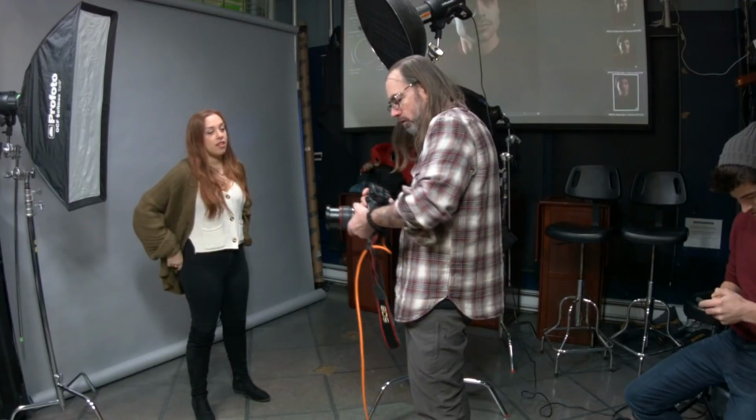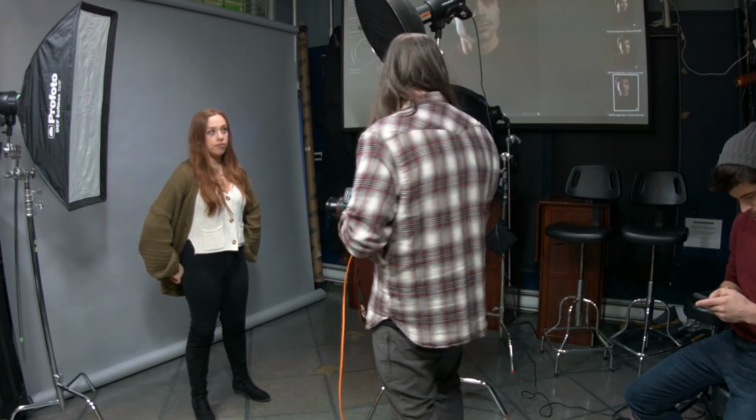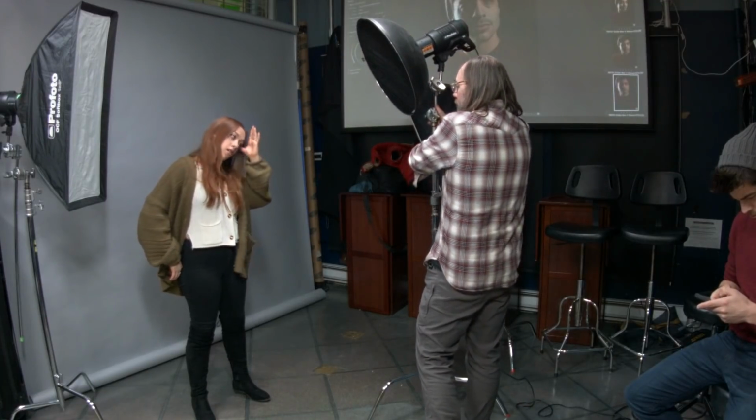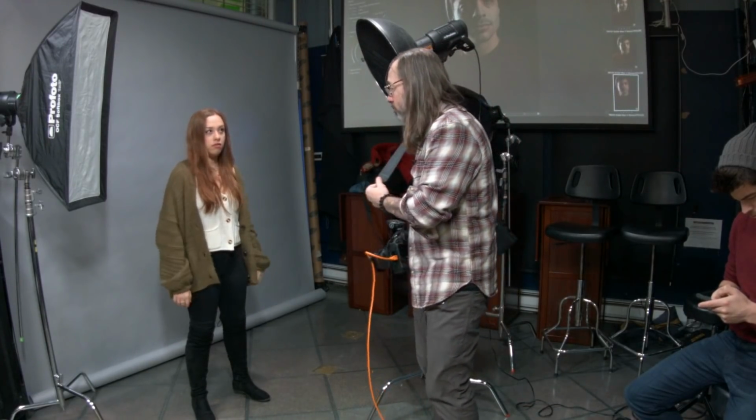So we're going to use a similar light on her, or the same light. She's a little bit shorter, just a smidge.